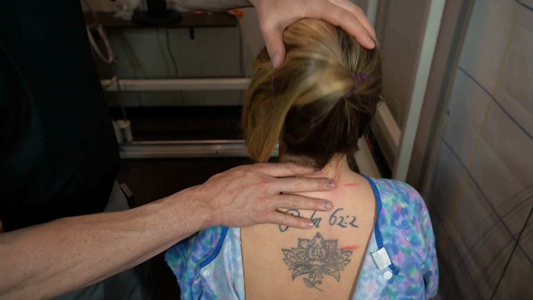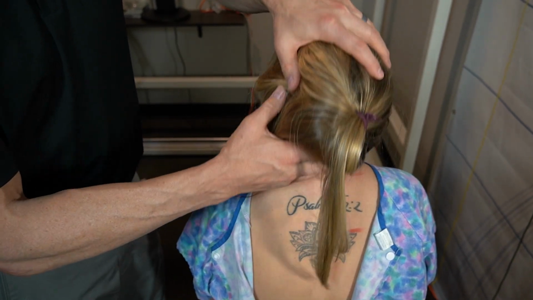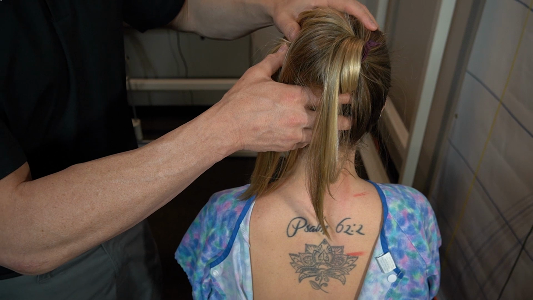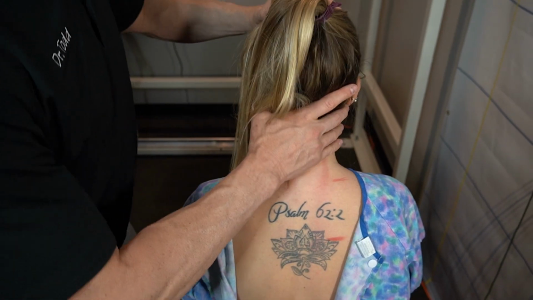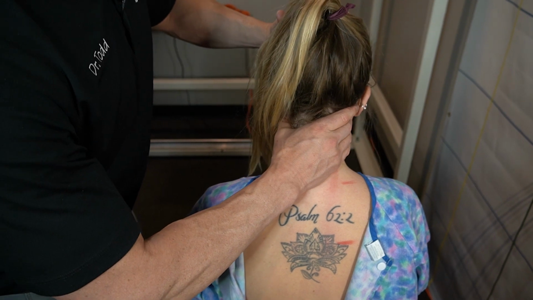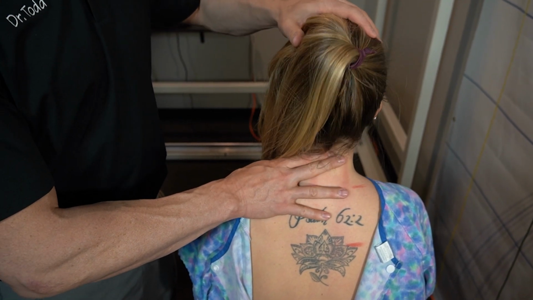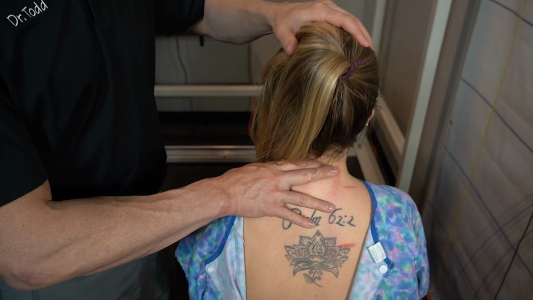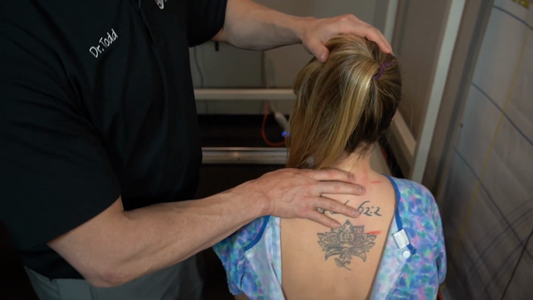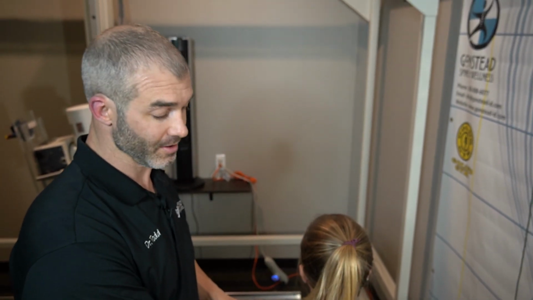And we took an extension x-ray where we extend her all the way back, and we shoot an x-ray, and then we have her neutral x-ray. And there's a lot of information that you can get off of that, but I'm feeling this right now on exam, so I can try to get an unbiased read on what I think's going on prior to looking at the x-ray.